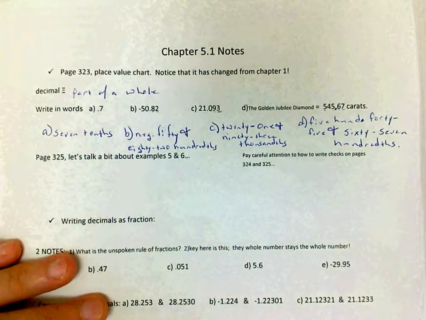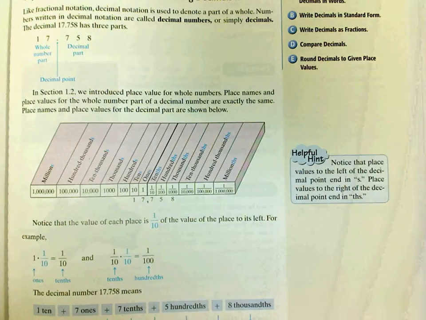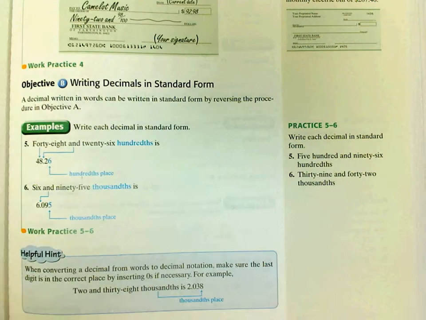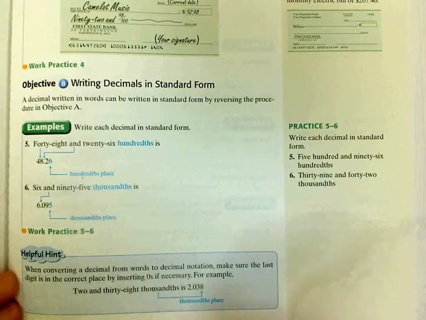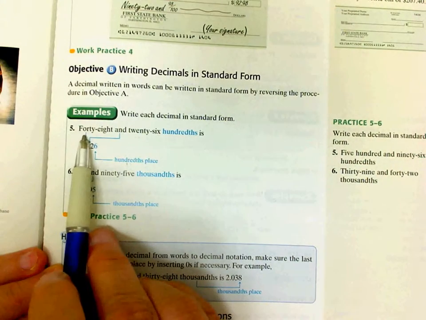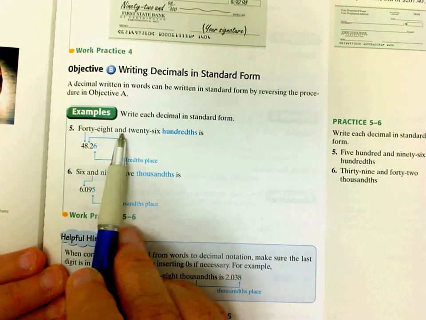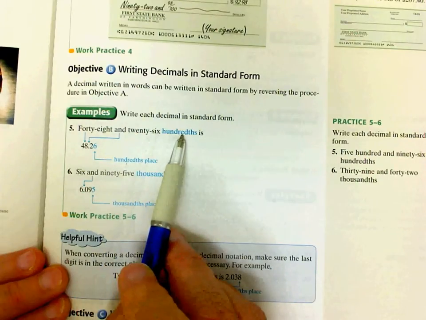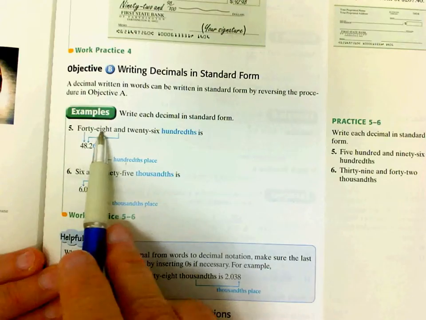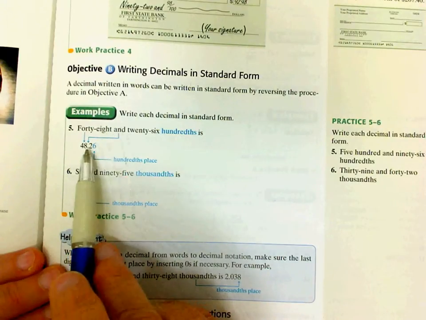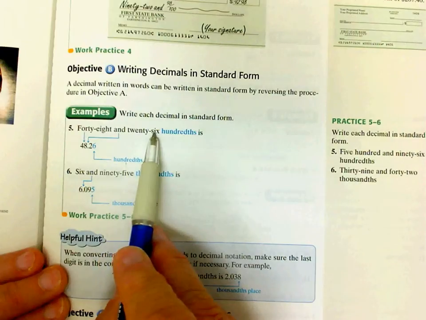Alright, on page 325, I want to talk about examples 5 and 6. Notice 48 and 26 hundredths. Hundredths has 2 decimal places. So we write 48 and then decimal for and. 26 hundredths means 2 decimal places.